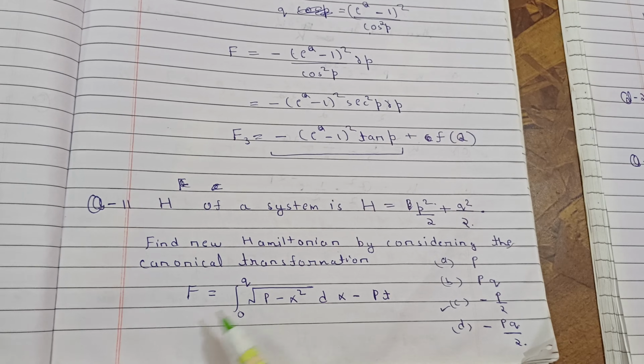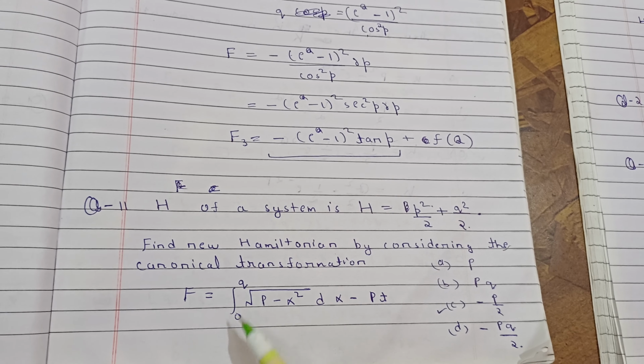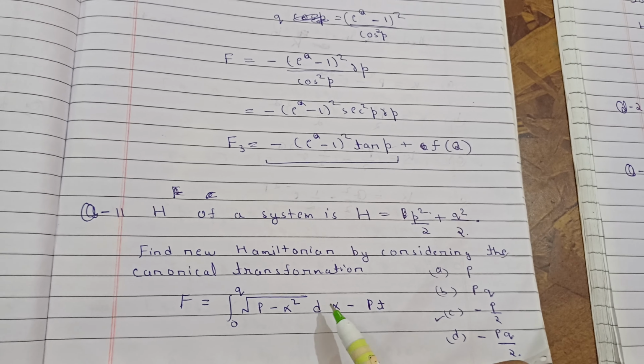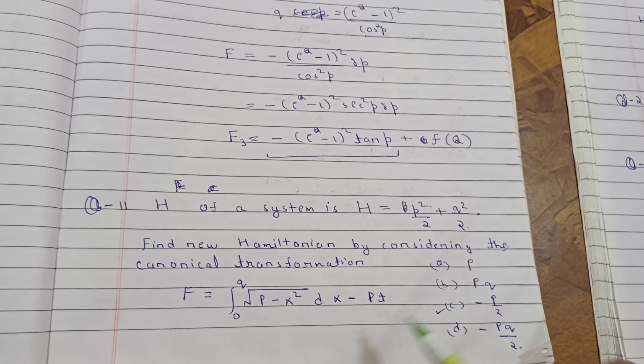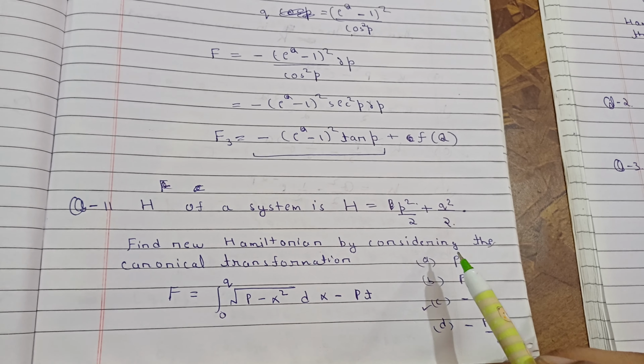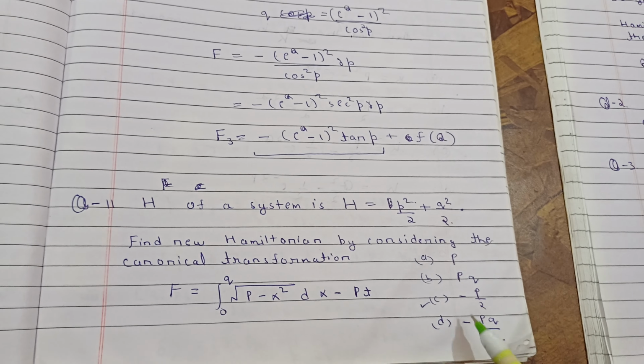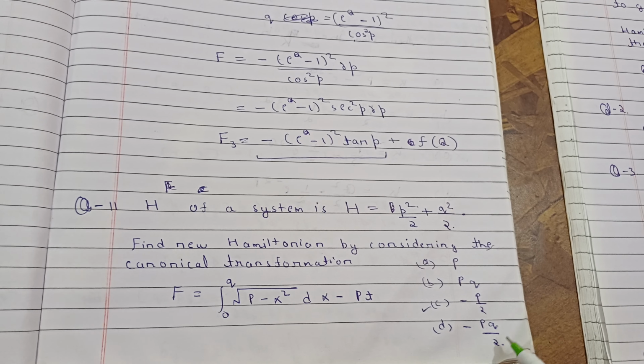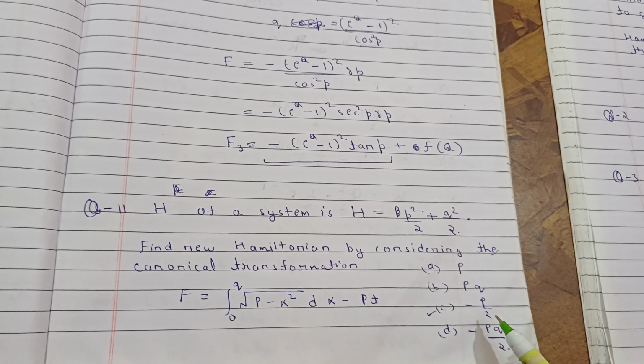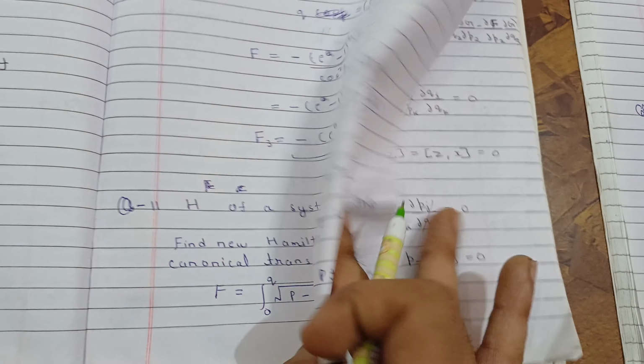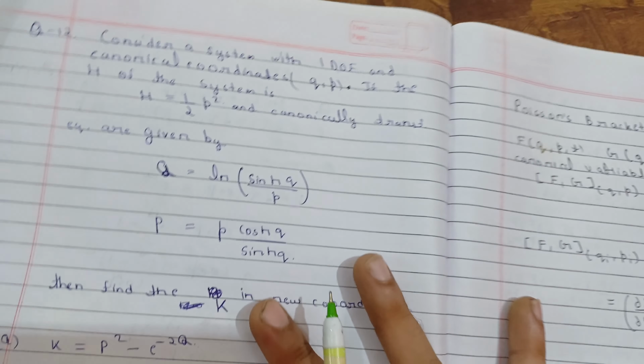Here, you know this generating function F equal to the integral of q under root p minus alpha square d alpha minus pt. And these were the four options given: capital P q minus capital P by 2, minus capital P q by 2. So the C option was correct. You must try this question. And one more question you should try.